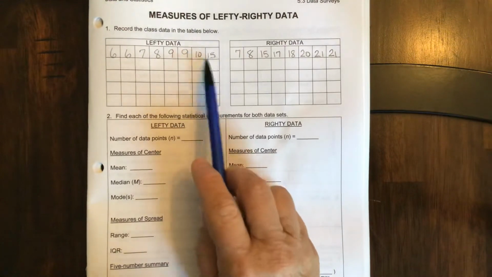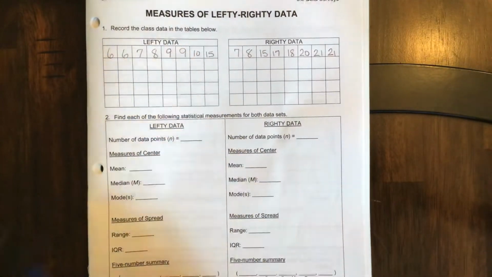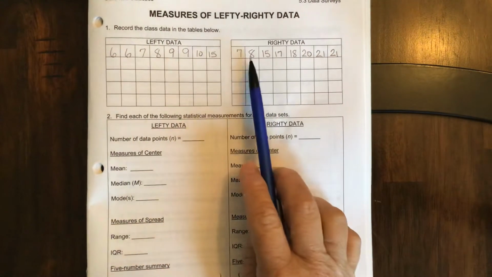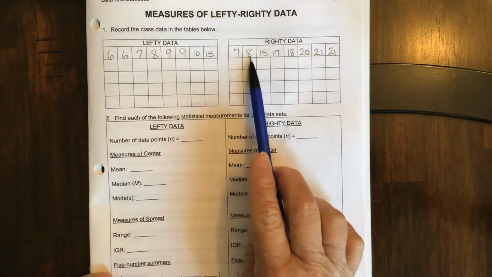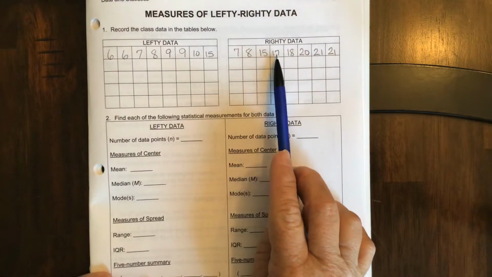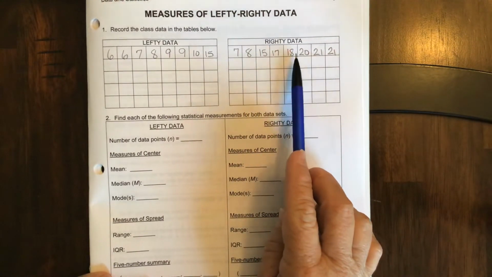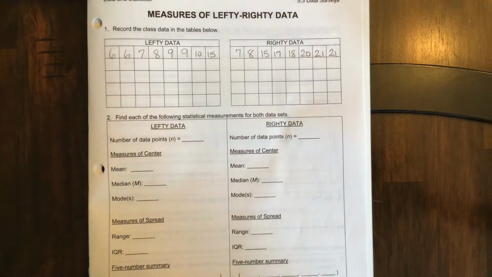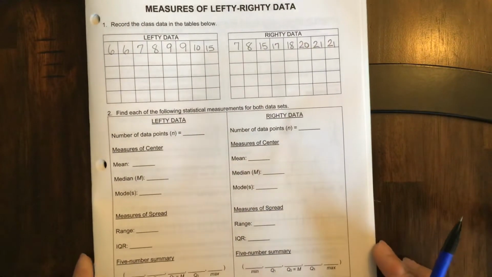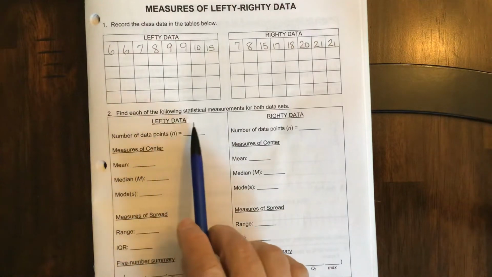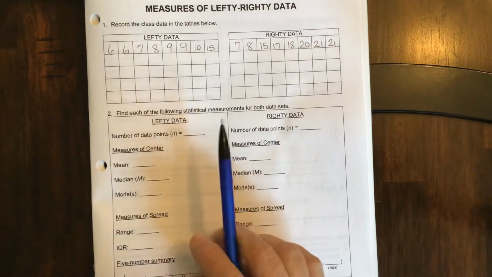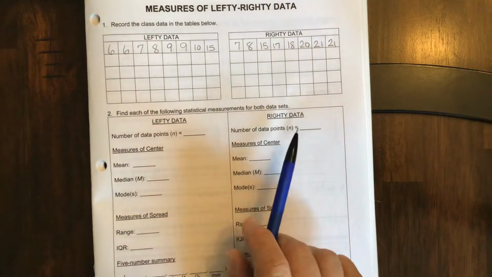I'm going to assume these people over here probably were lefties, because I know I was not anywhere close to that. And on the right side, please put down 7, 8, 15, 17, 18, 20, 21, and 21. So we're going to use these numbers for our data today. So let's look at the lefty data. So it says find each of the following statistical measurements. Remember, this is our stats unit. Statistical measurements for both data sets.